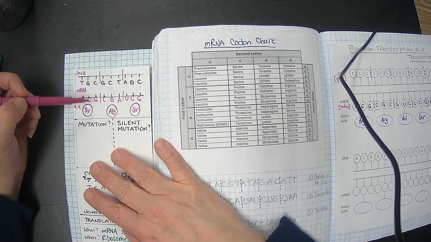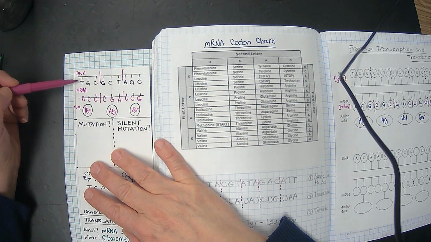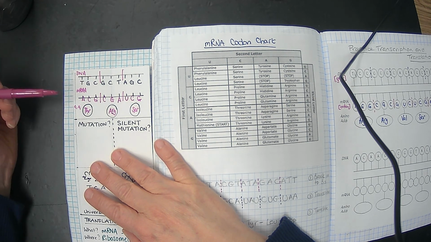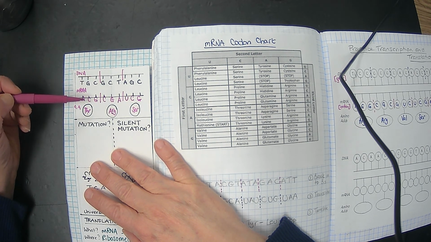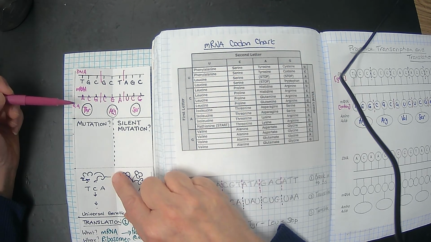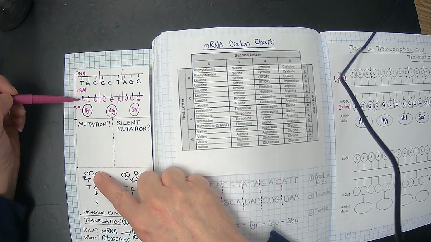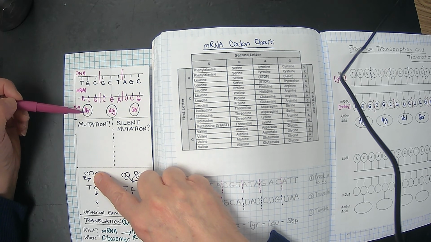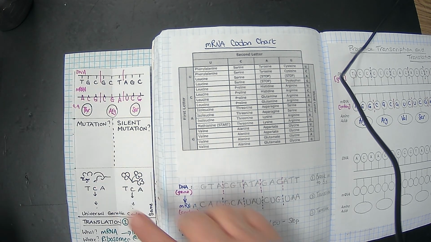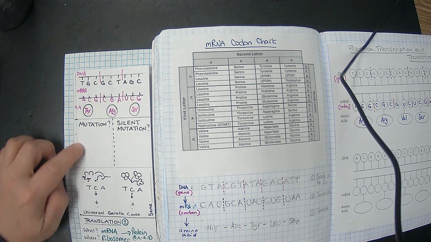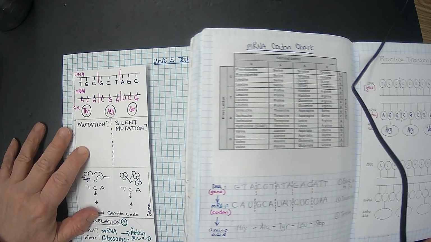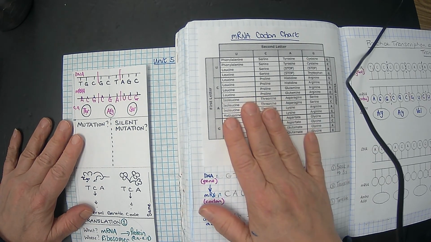So I always remember to break it into 3, because these 3 in DNA is a gene and 3 in messenger RNA is a codon. And as you can see, this is the codon chart. So we have to use the codons to make sure that we get the correct amino acids. All right, let's move along. Let's take care of these two. I'm going to leave this codon chart over here for a moment.